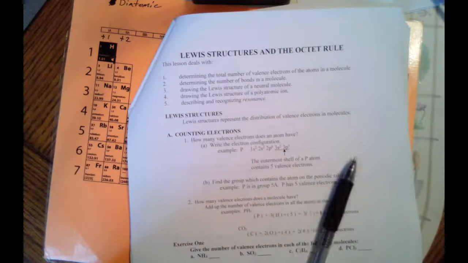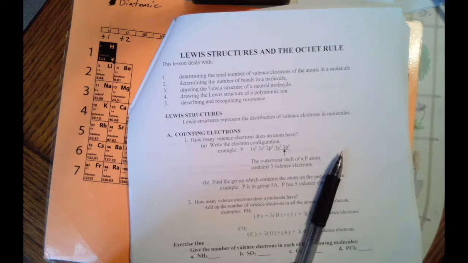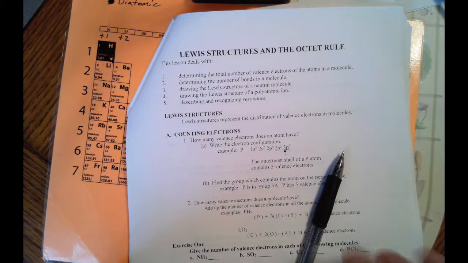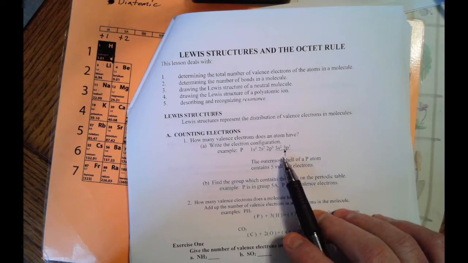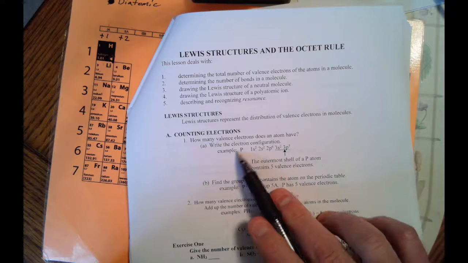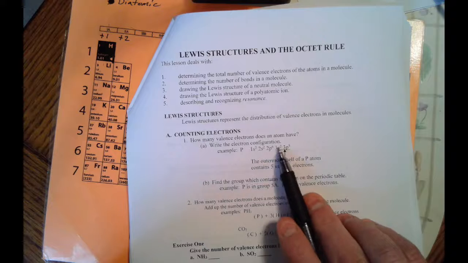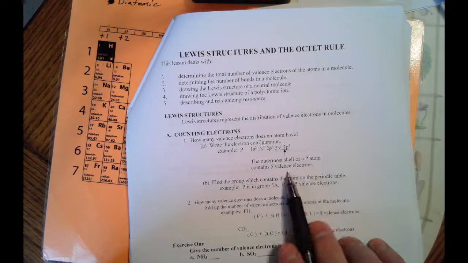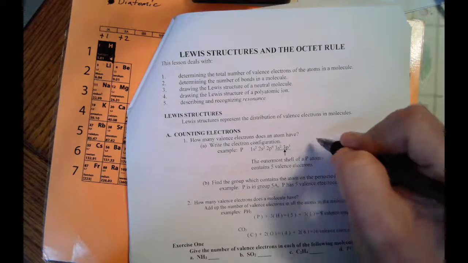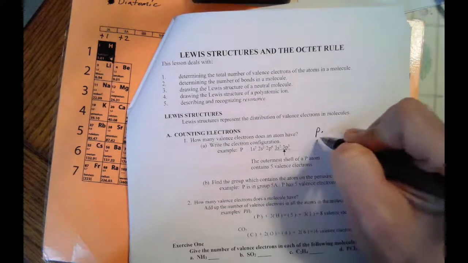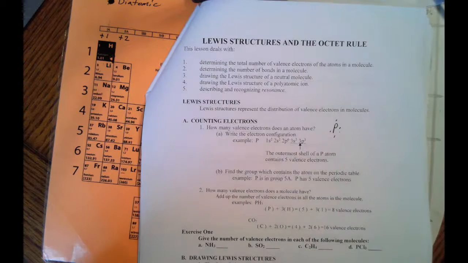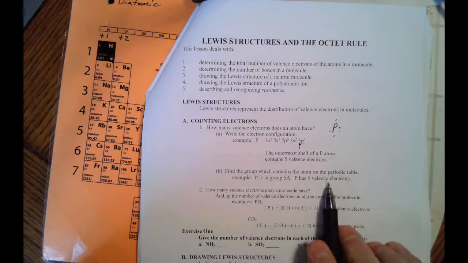So there's many ways to do this. The easiest way, again, is to make sure that you understand how to use the periodic table to find your valence electrons. But we could also do the electron configuration. Say, 2 plus 3 is 5 for P. So the outermost shell of P contains 5 valence electrons. So P, 1, 2, 3, 4, 5. That's called the Lewis dot structure. It's one of the last things we learned last time. So it has 5 valence electrons.